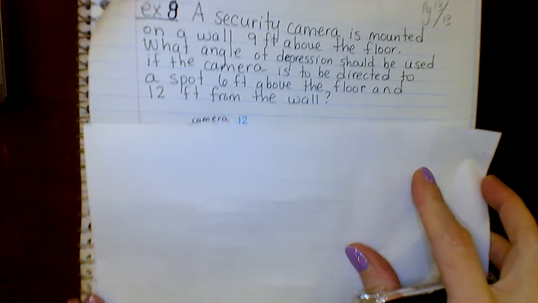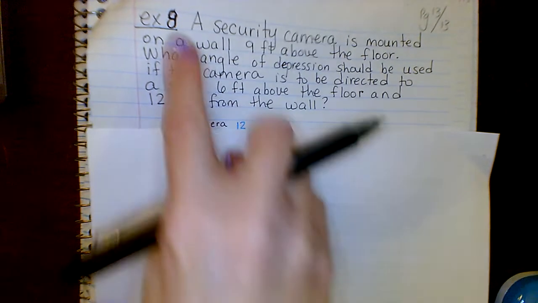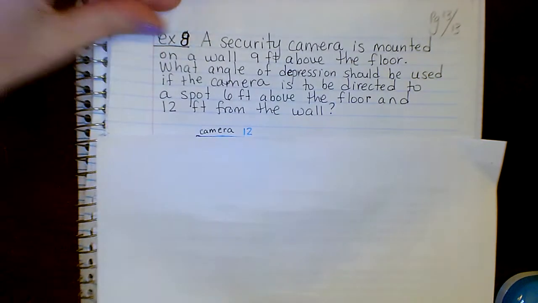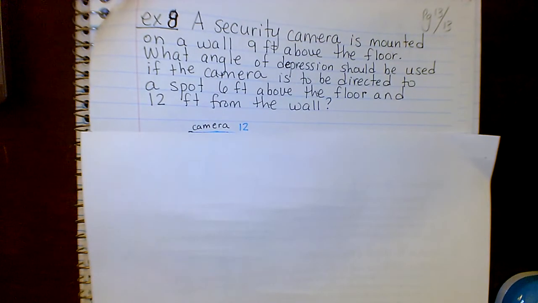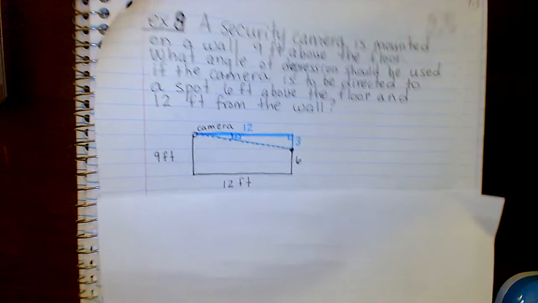Probably going to see the whole problem here. I mislabeled this because I can't count, but that's okay. Y'all love me anyway.